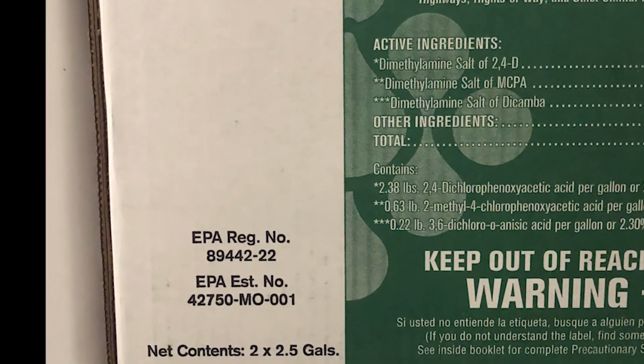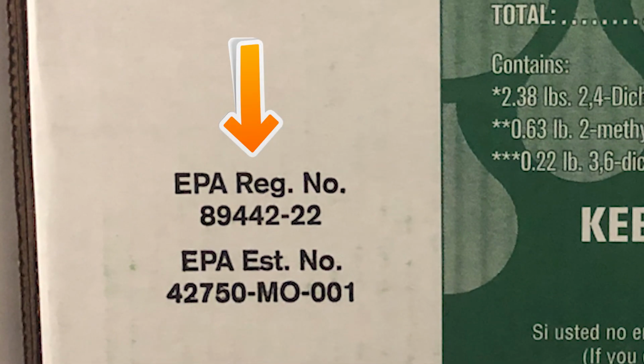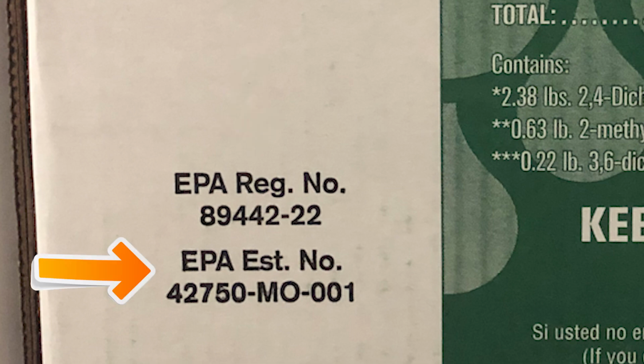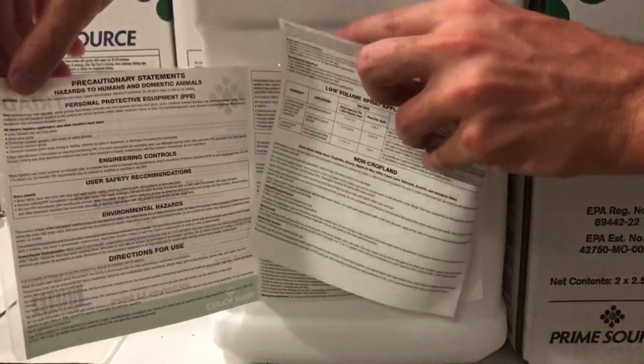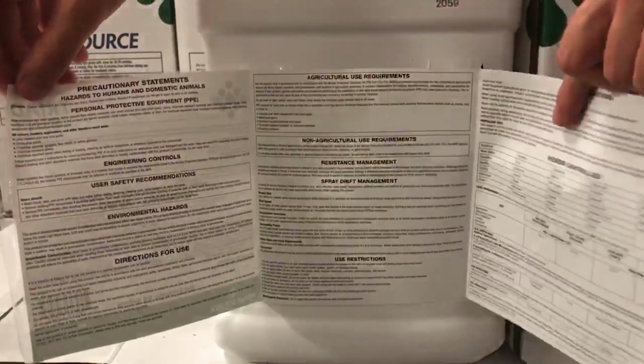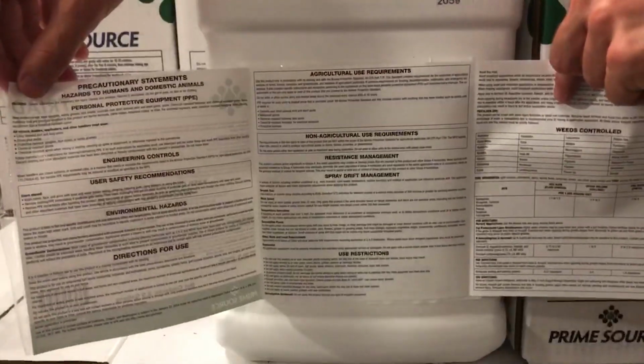The EPA registration number must also be present on the product. This is very important, especially to help with tracking different products. The EPA establishment number also must be present on all products. Usually the label is attached as a booklet on the front of the bottle, like so. Inside, you will find directions for use.